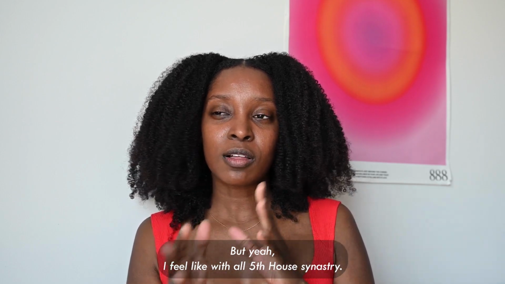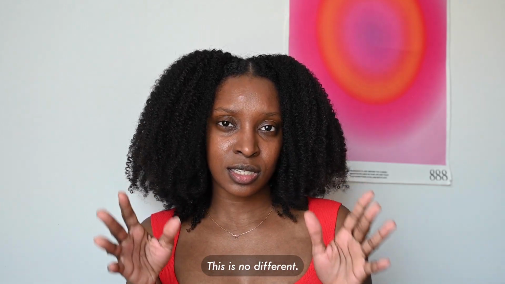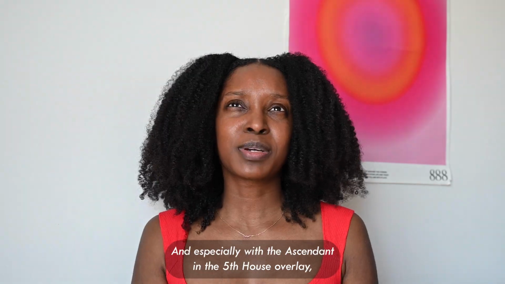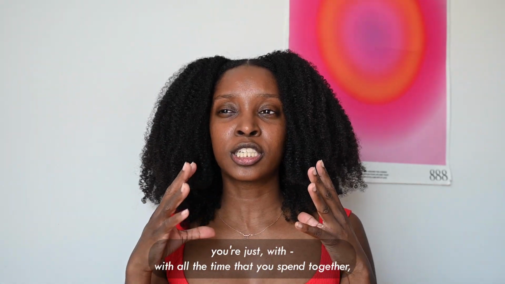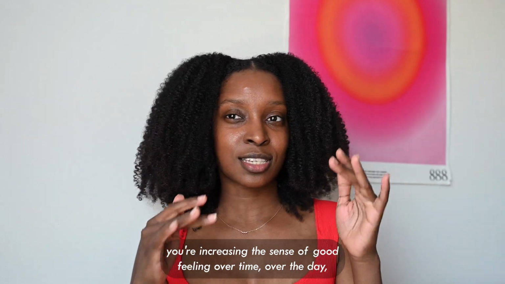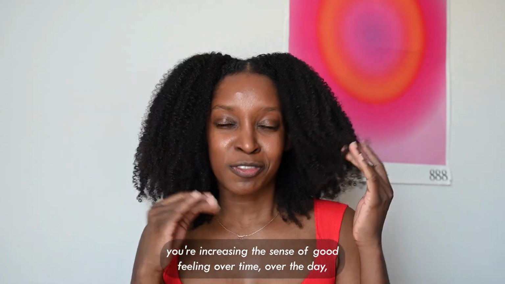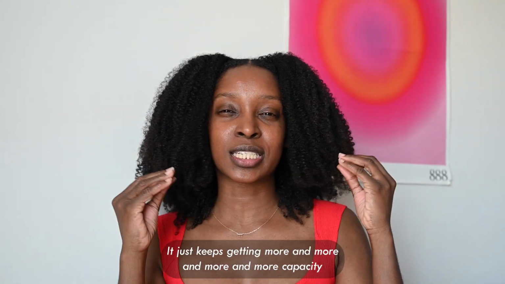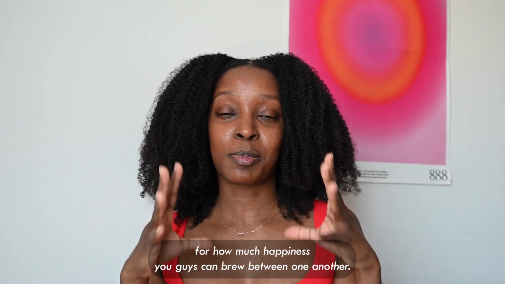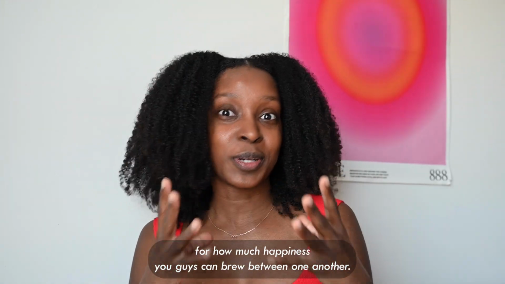But yeah, I feel like with all fifth house synastry, this is no different. This is a very fast formed connection, and especially with the ascendant in the fifth house overlay, with all the time that you spend together, you're increasing the sense of good feeling over time, over the day, over the week, over the month. It just keeps getting more and more capacity for how much happiness you guys can brew between one another.